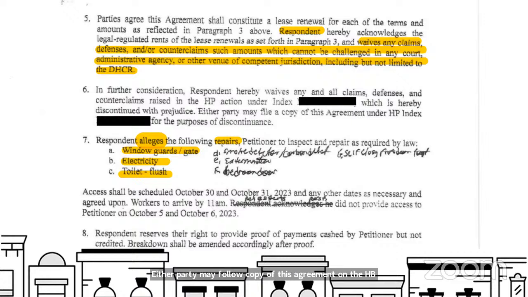So not only are they discontinuing her HP action, but she's also waiving her rights to those violations, those conditions. In here, it says "respondent alleges." It should not be the word alleges. Respondents state these are the following repairs that need to be done: the window guards, electricity, and the toilet flush.